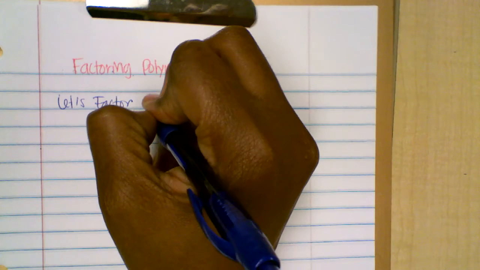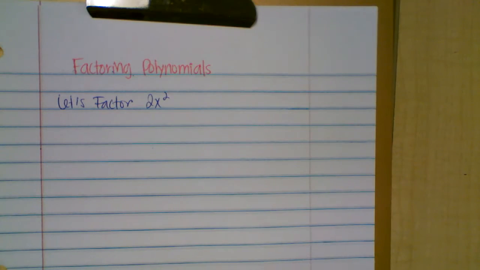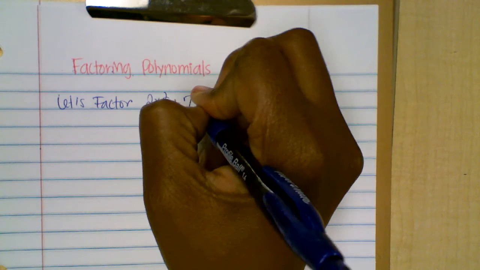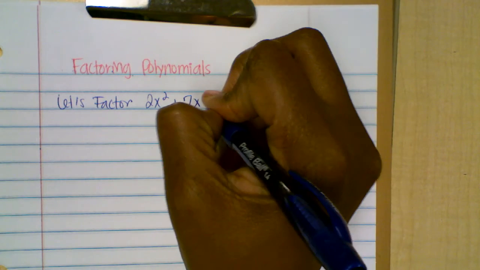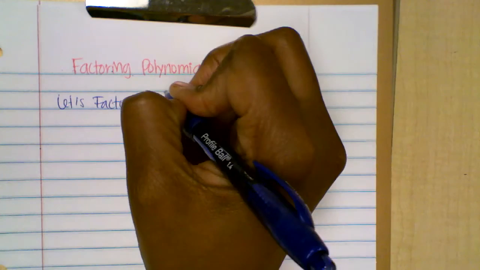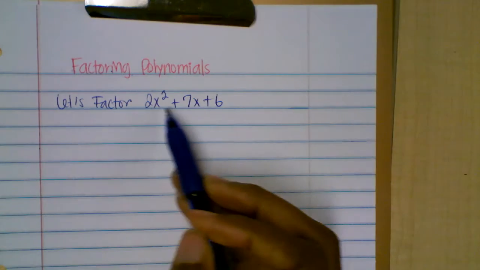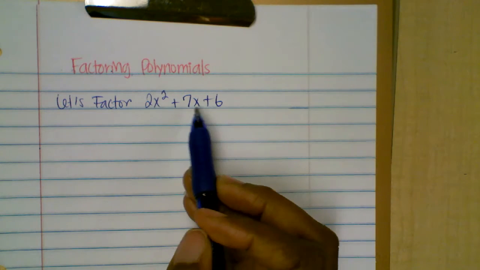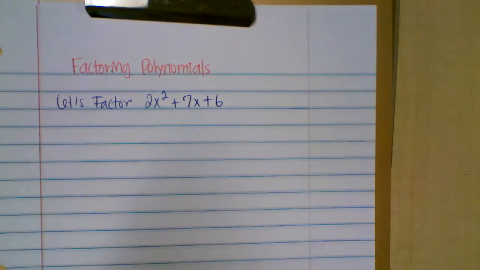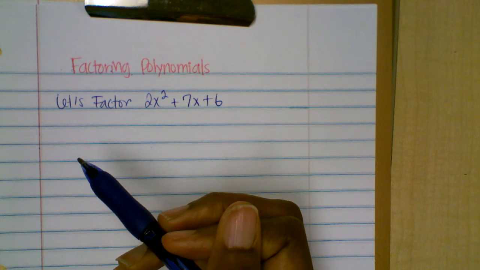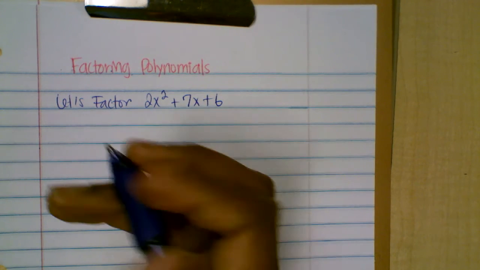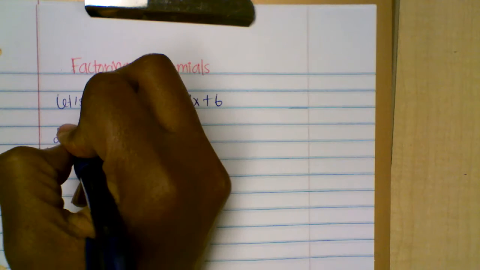So let's factor 2x squared plus 7x plus 6. Okay, let's go over the steps. If you know how to factor a quadratic expression, you are able to factor higher degrees. You can use the same logic, the same principle, to factor a polynomial of higher degree. Remember, the first step here, let me rewrite the quadratic expression.